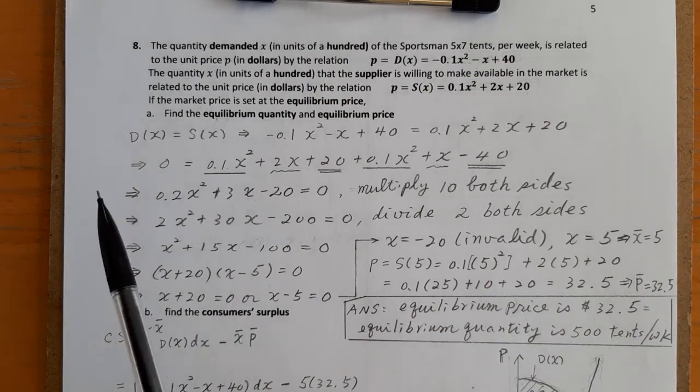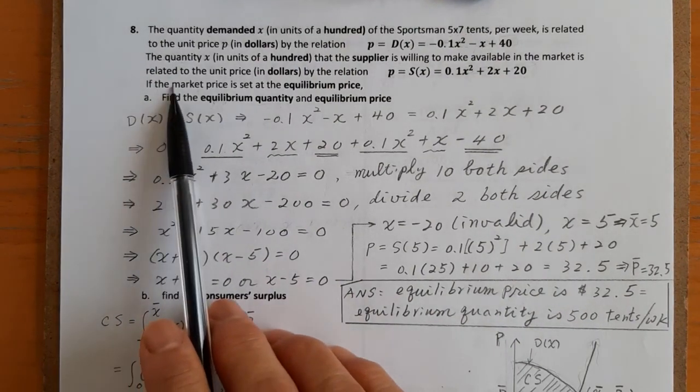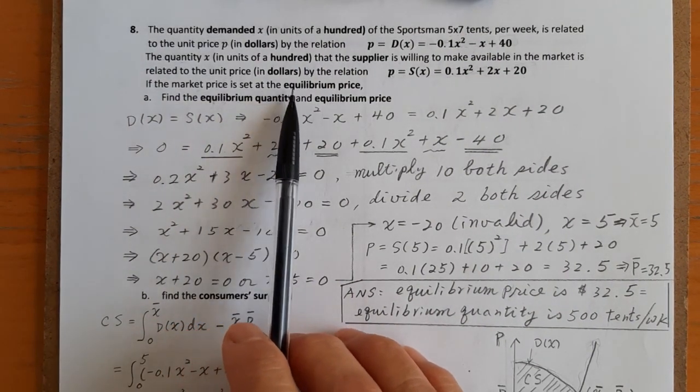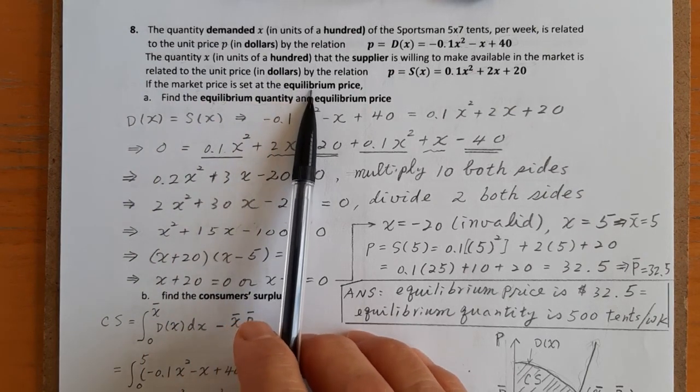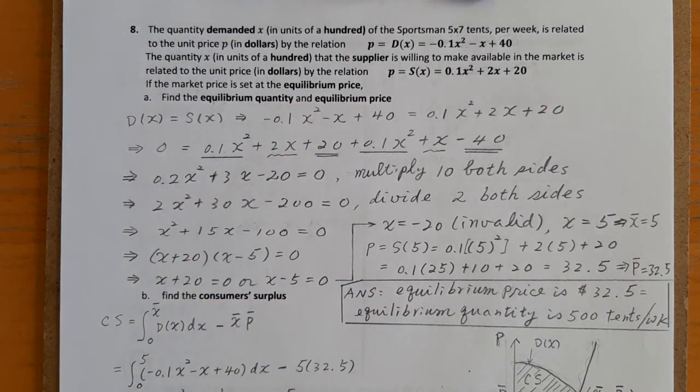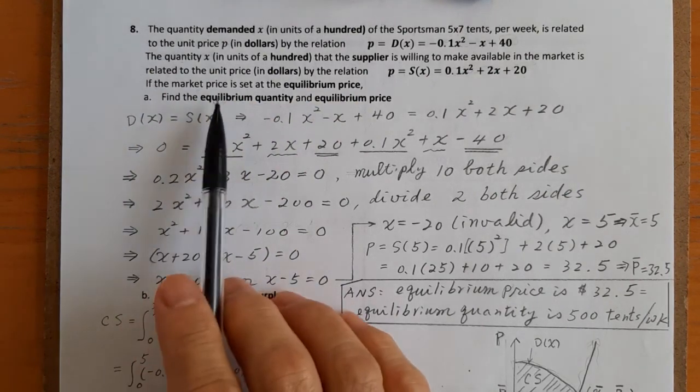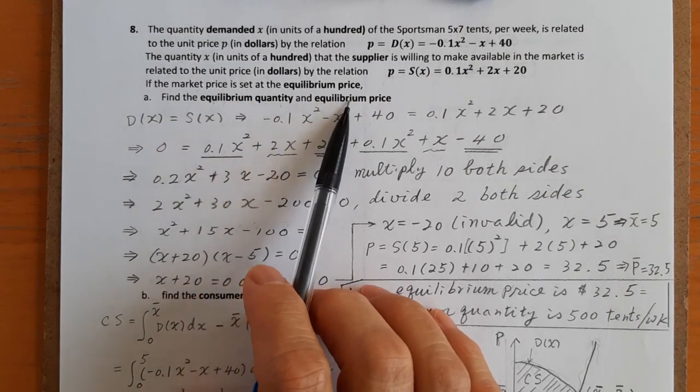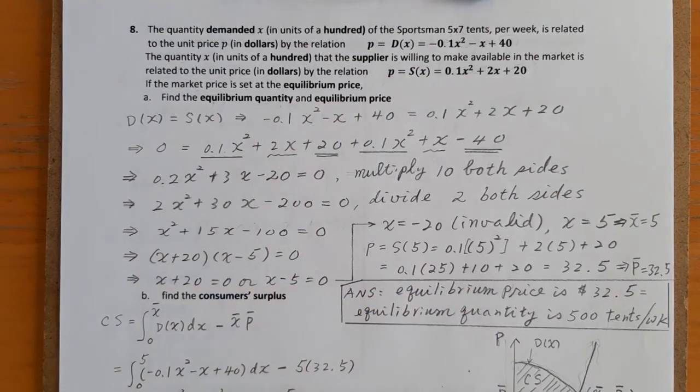Here it says assume the market price is set at the equilibrium price. So part A: find the equilibrium quantity and the equilibrium price.